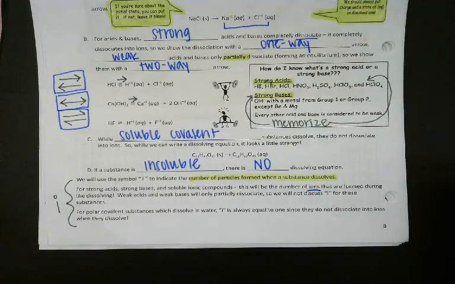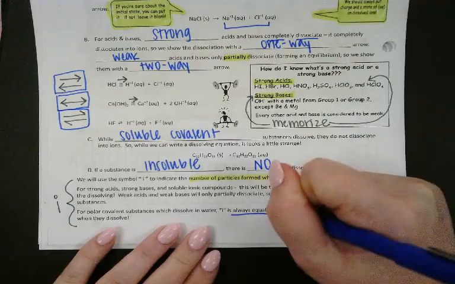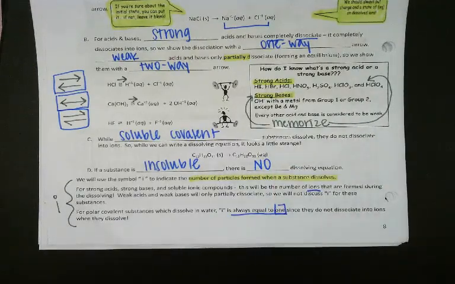Weak acids and weak bases will only partially dissociate, so we will not discuss i for these substances. For polar covalent substances which dissolve in water, i is always equal to 1, since they do not dissociate into ions when they dissolve. All right?